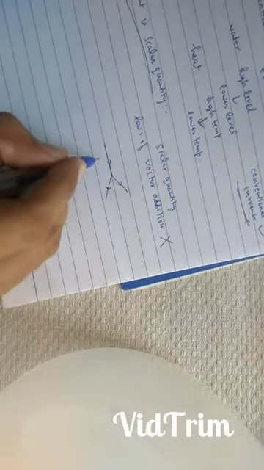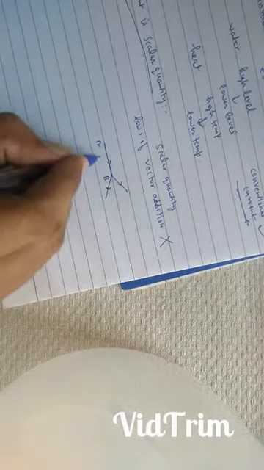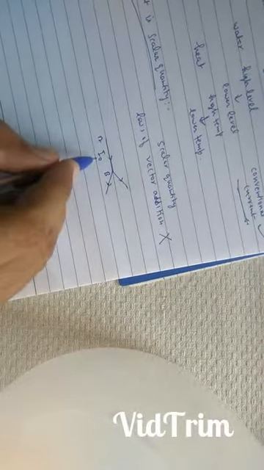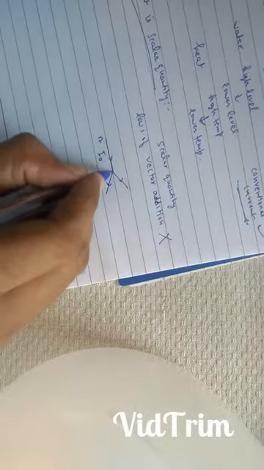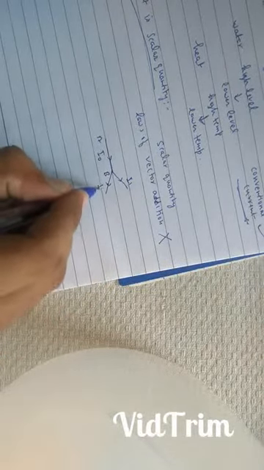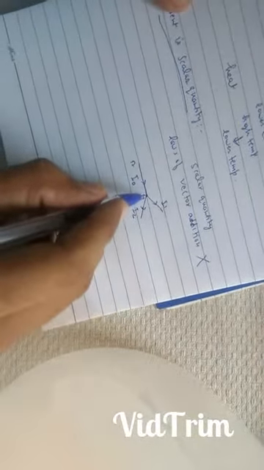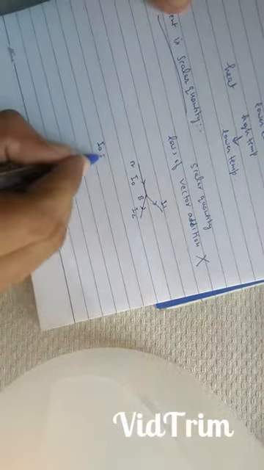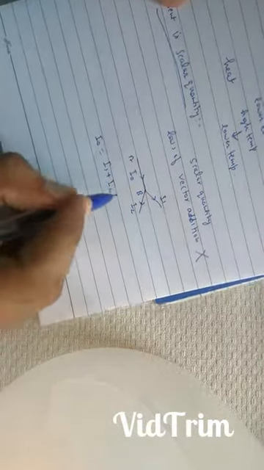For example, in this figure, AB is a conductor which is carrying current I0. At junction B, it splits into two branches carrying current I1 and I2. As the charge is conserved, therefore I0 is equal to I1 plus I2.